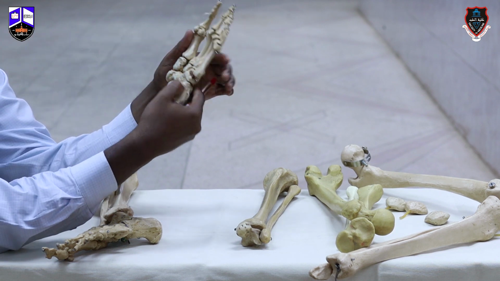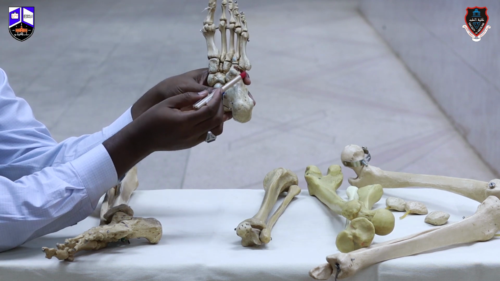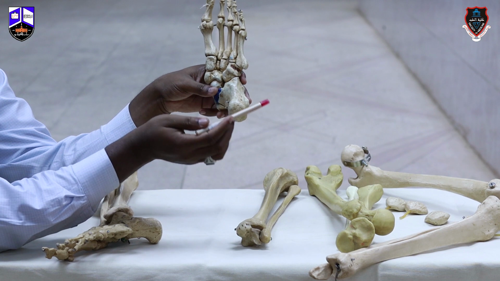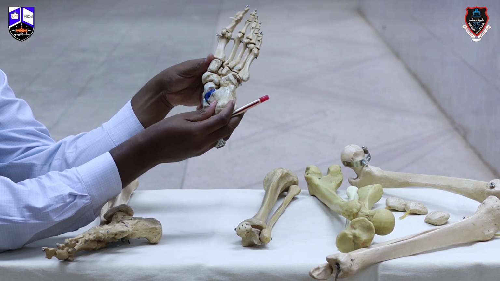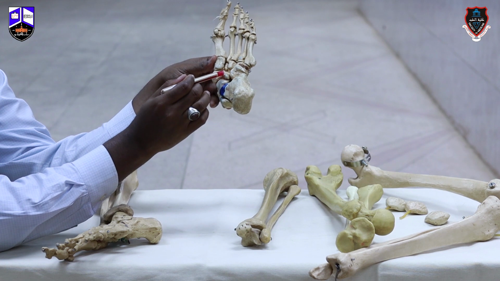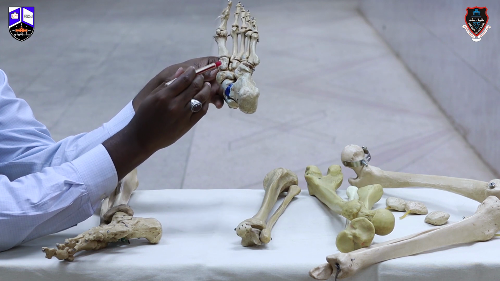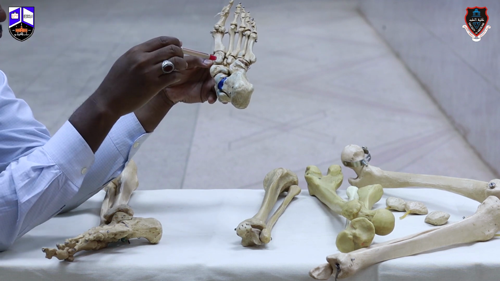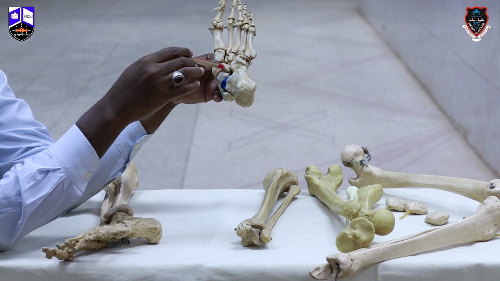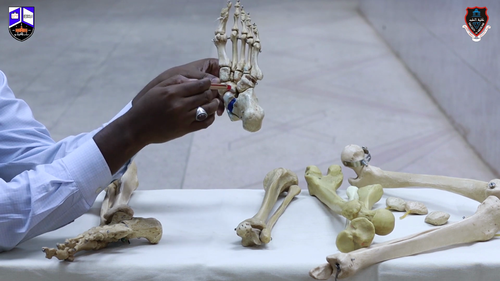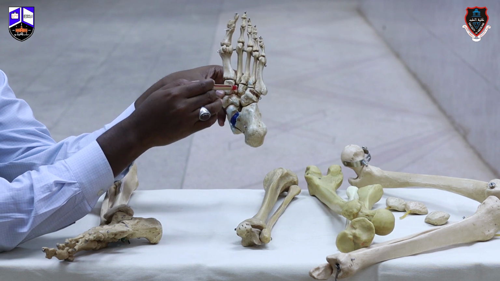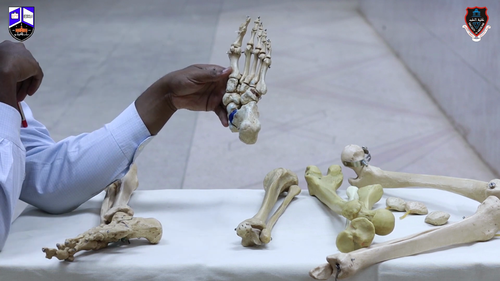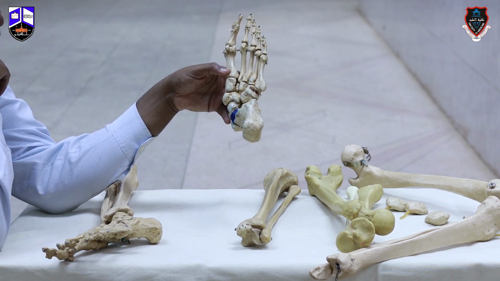Below here, on the undersurface, you can see this groove on the cuboid bone. It is formed by the tendon of the peroneus longus muscle, and this area here is for attachment of the tibialis posterior muscle. It is mainly attached to the navicular bone and to all the other cuneiforms. It gives insertion here, but mainly to the navicular bone. This is the tibialis posterior.